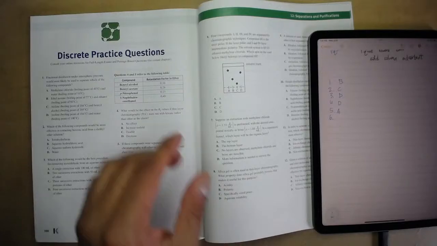6. Four compounds, 1, 2, 3, and 4 are separated by chromatographic techniques. Compound 3 is the most polar, 2 the least polar, and 1 and 4 have intermediate polarity. The solvent system is 85 to 15 ethanol to methylene chloride.